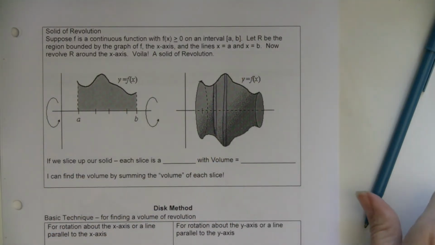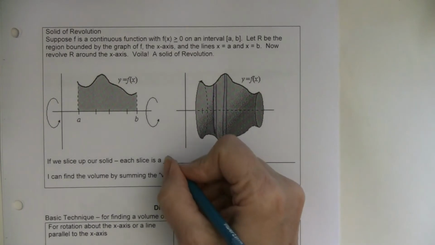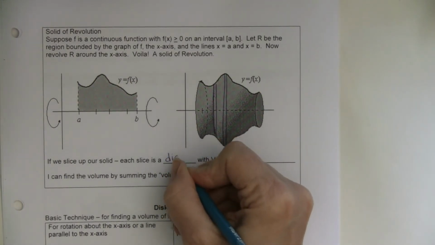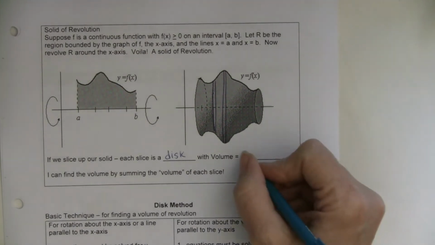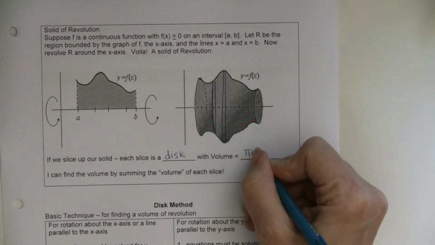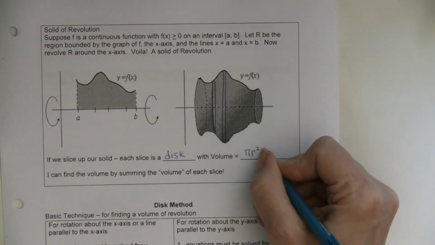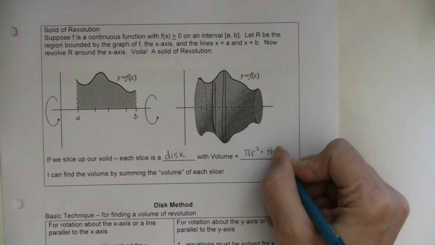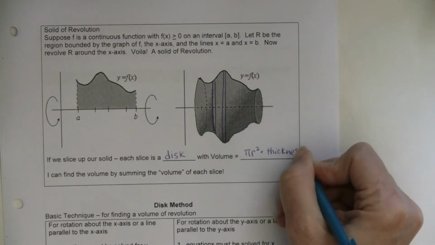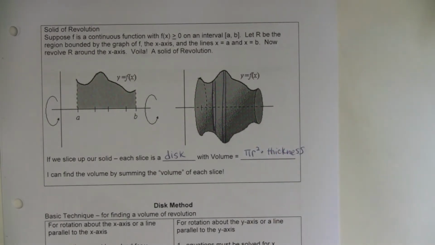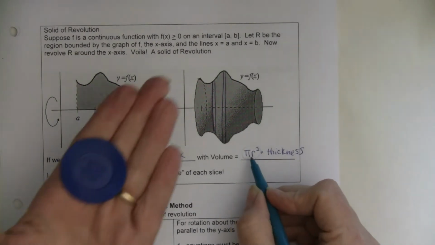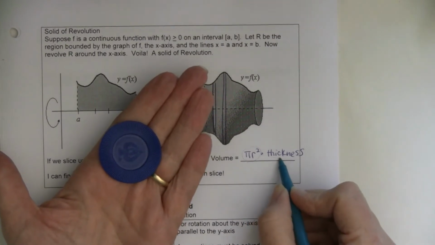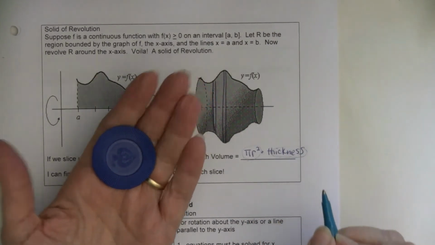So each of my slices would be a disc. The volume of a disc is pi r squared times how thick it is, the thickness of the disc. This is the area of the circle, and this is dx, how thick it is, right?